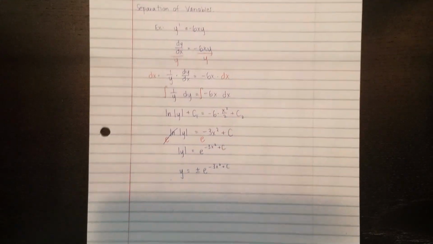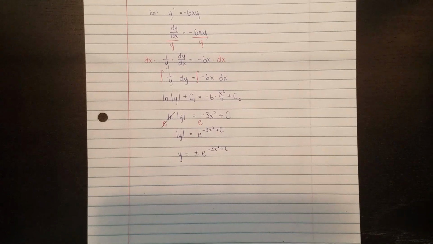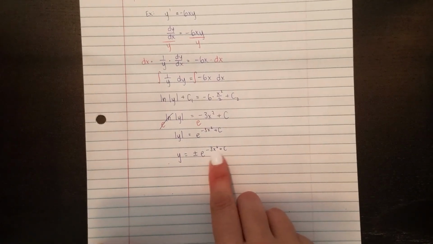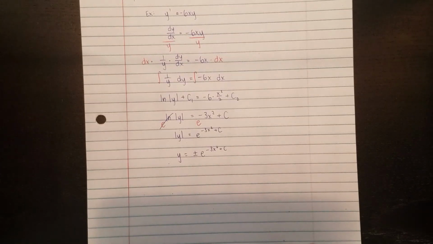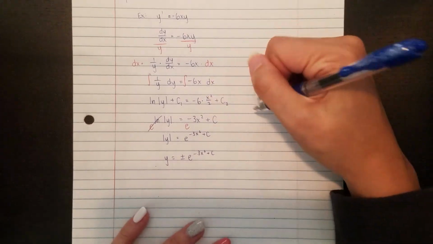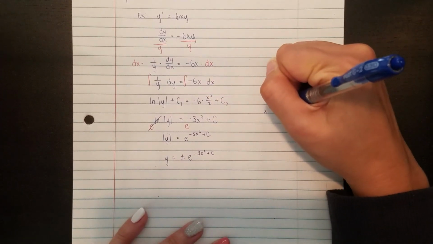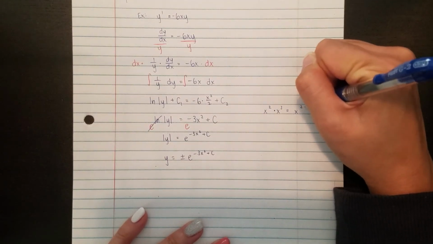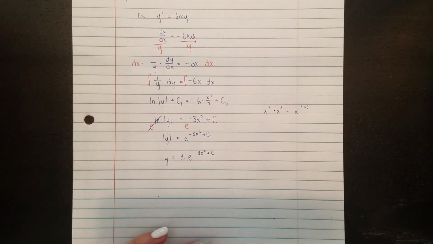Okay, I just want to simplify this a little bit. Do you guys remember, if I have an exponent that's being added, this is really the same thing as two things with exponents being multiplied? Because if I had x squared times x cubed, this is the same thing as x to the 2 plus 3 power.